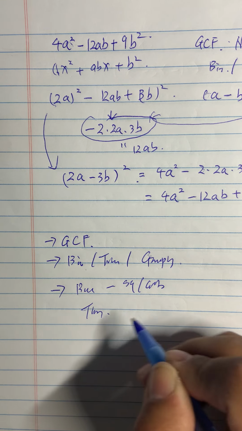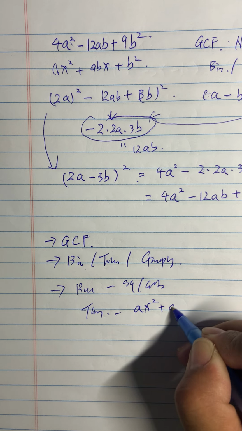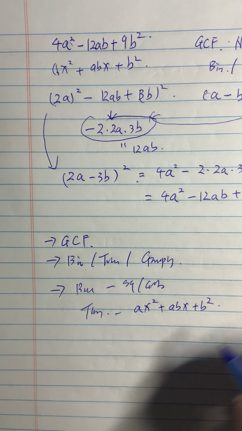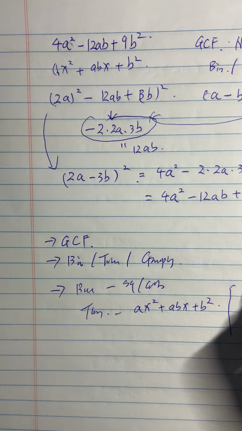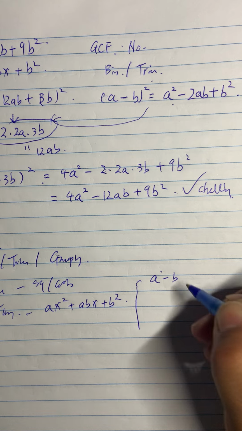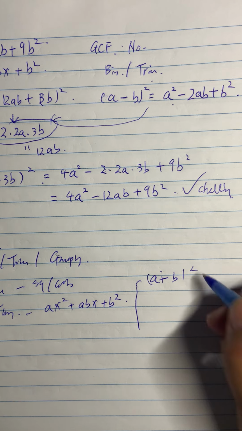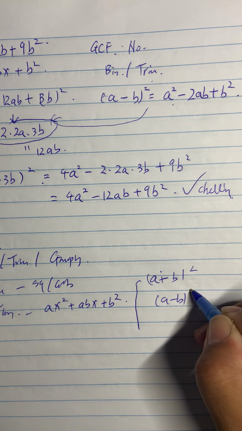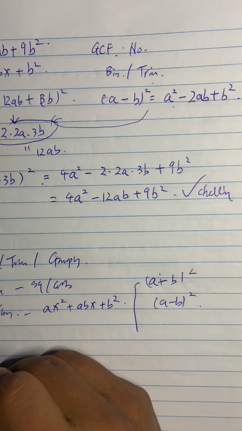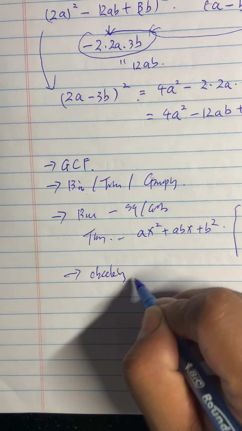For the trinomial, we must use a squared plus 2ab plus b squared, they have two formulas. Remember these two formulas: (a plus b) squared and (a minus b) squared, right? And number three, check your answer.